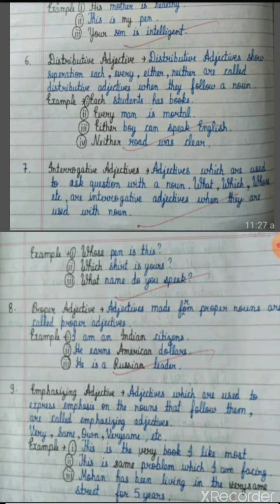The 7th point is interrogative adjectives. Interrogative adjectives are used to ask a question with a noun. That means if we ask a question with the noun, those will be interrogative adjectives. But it requires a question word like what, which, whose, etc. These are interrogative adjectives when they are used with nouns.